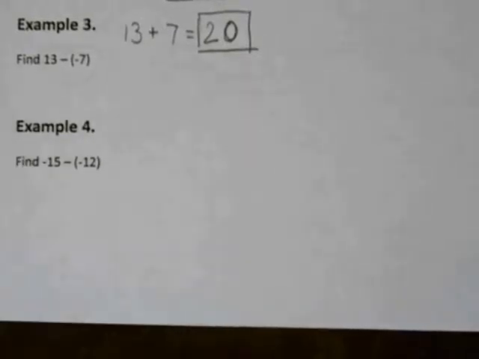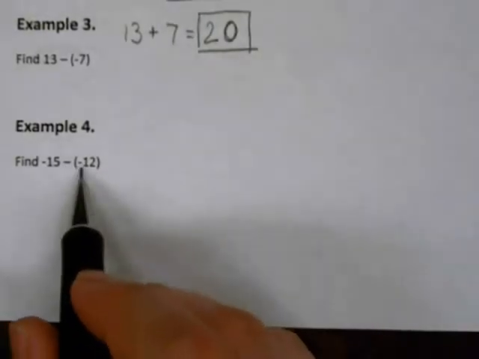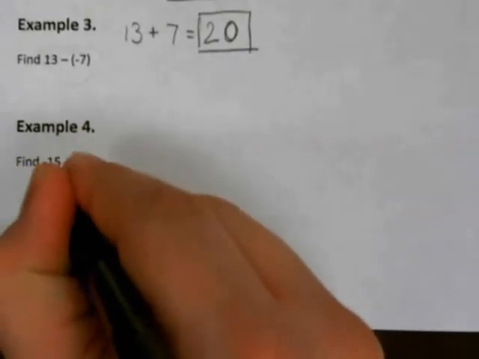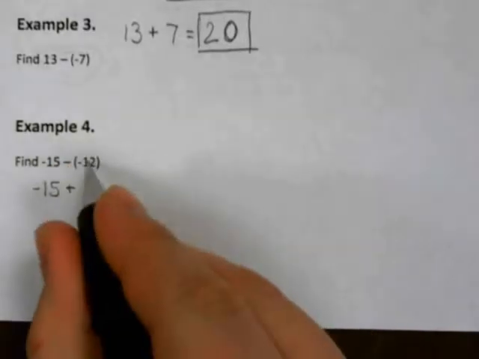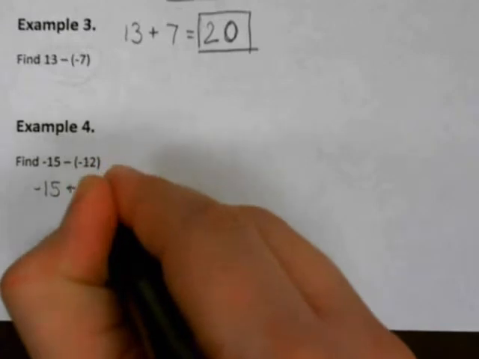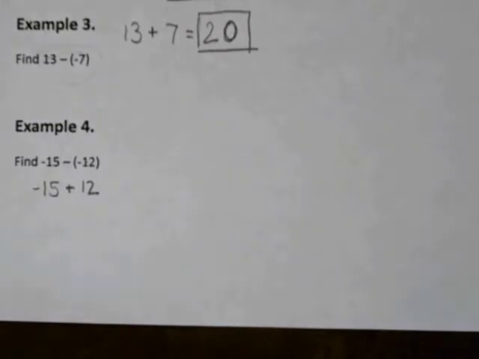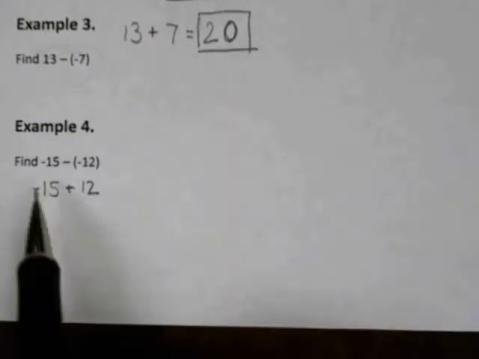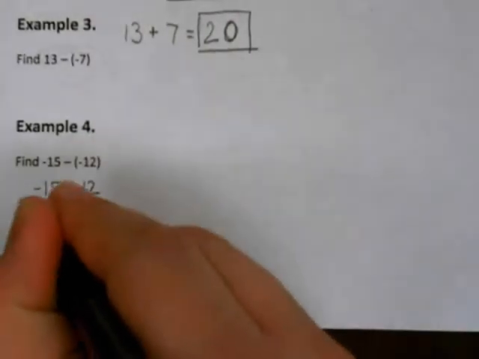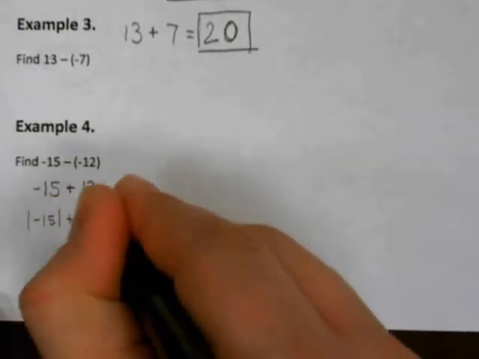All right, last example. Example number 4. We need to find what negative 15 minus a negative 12 is. So I'm going to write this as an addition statement. I'm going to have negative 15, and we're going to add the additive inverse of negative 12, which is a positive 12. Negative 15 plus 12. We know that we need to find the absolute value because we're adding integers with different signs. We need to find the absolute value of both. We have the absolute value of negative 15 plus the absolute value of 12.